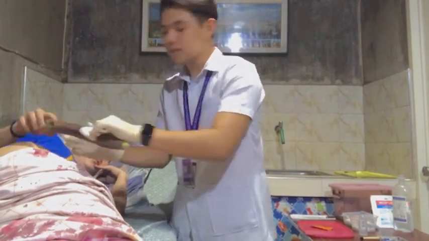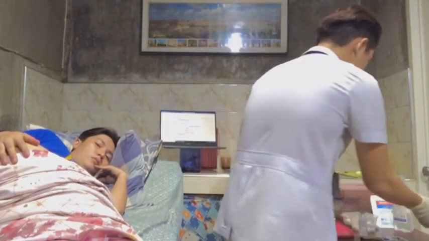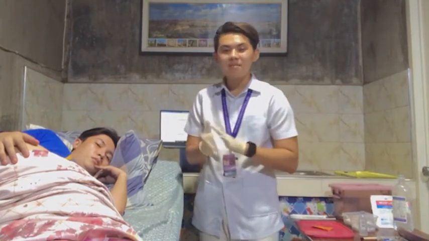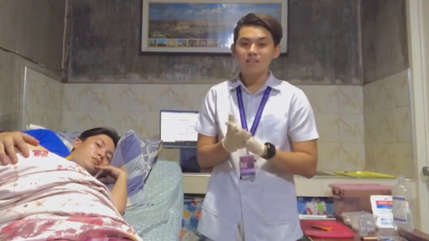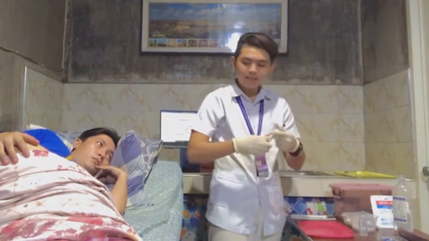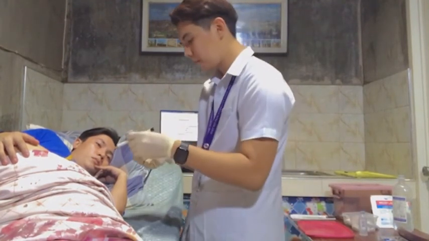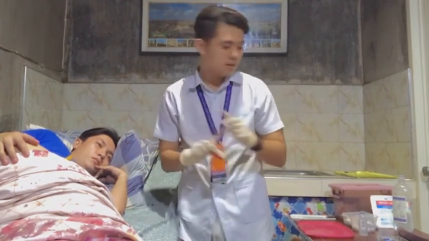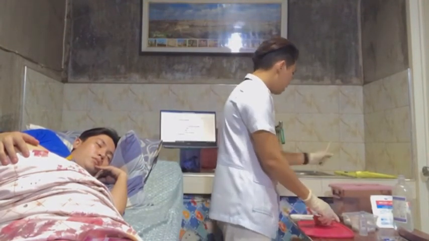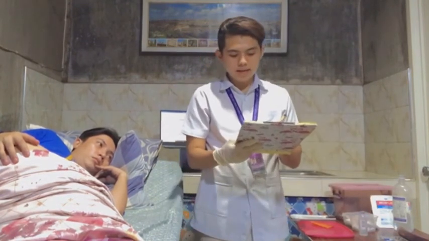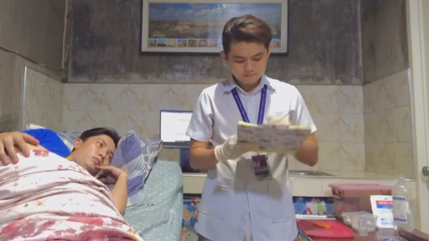Okay, thank you, sir. Lastly, we need to place the patient in a comfortable position and document the procedure in the medication ticket. In your documentation, you need to again place your signature.